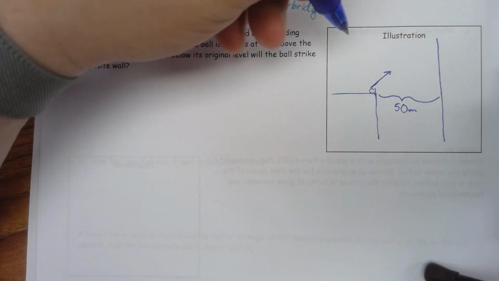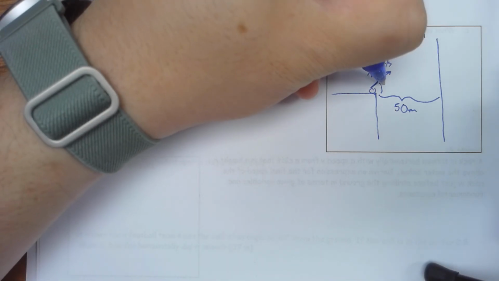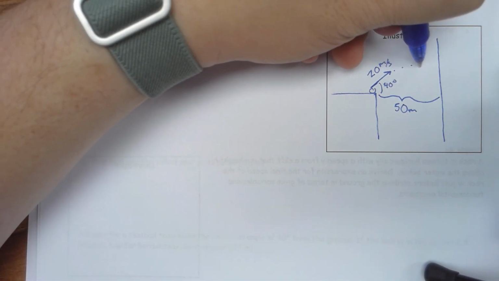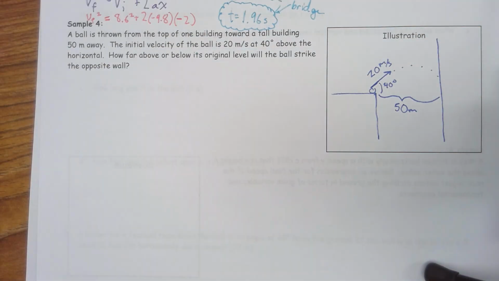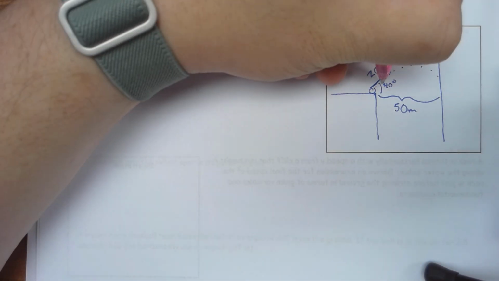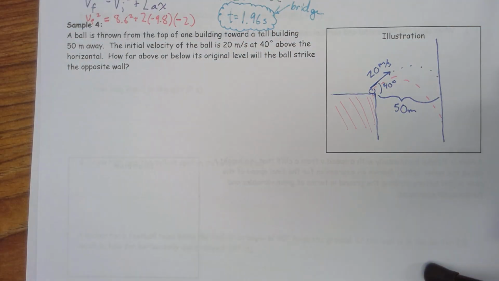Well, we do know it gets launched up into this gap. We know it gets launched at 20 meters per second at an angle of 40 degrees. But we don't know if it lands and keeps going and hits up here, or maybe it falls into the gap down here. And so they put it on a building just so you wouldn't know, okay? That way it doesn't just hit the ground, okay? If it hit the ground, it'd be a totally separate problem.